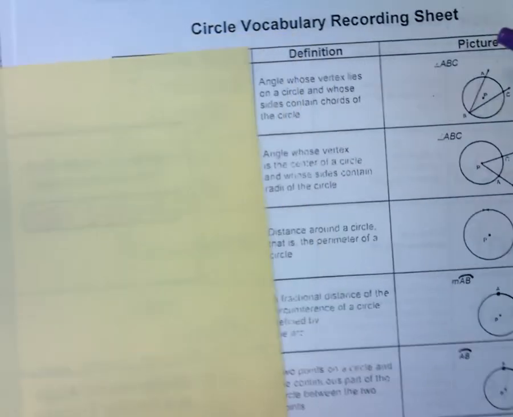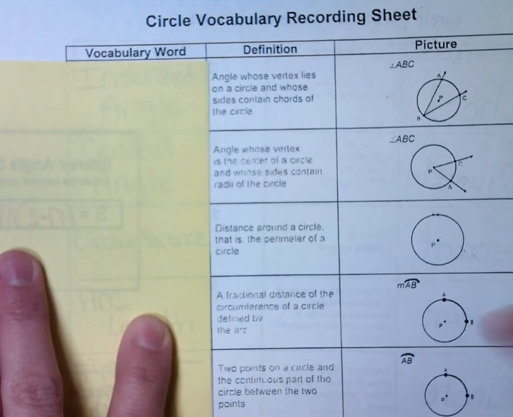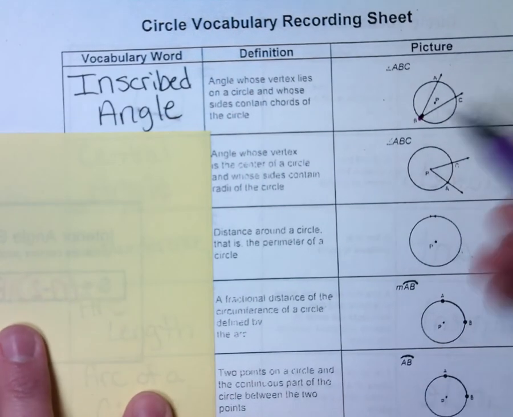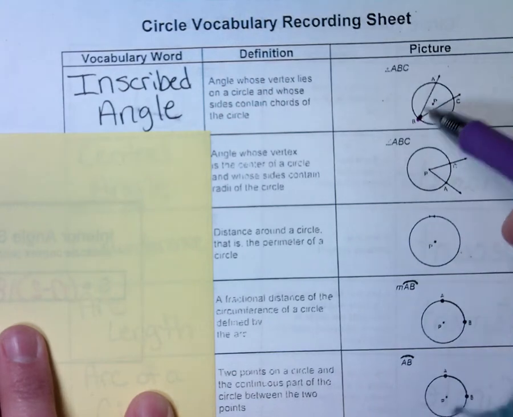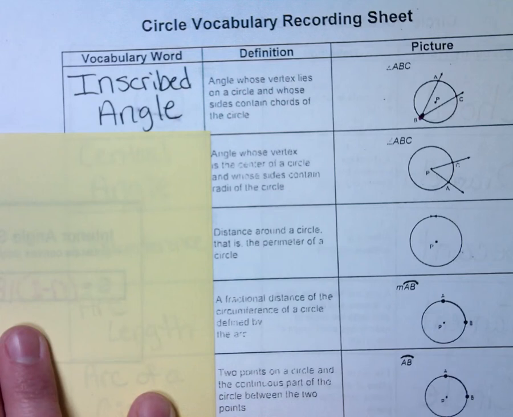Okay, this page had a lot of old stuff, but a little bit of new. So this first one is a new word. Does anybody know what it is? An inscribed angle. So this is something new to us. An inscribed angle has its vertex on the circle, and then its other 2 sides contain chords. Today we're not really going to talk about inscribed angles, but we will tomorrow, I believe.